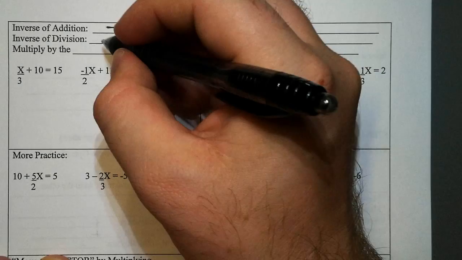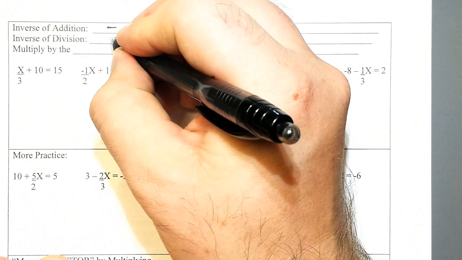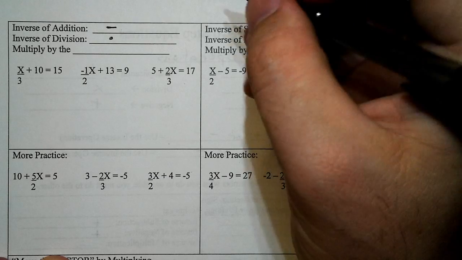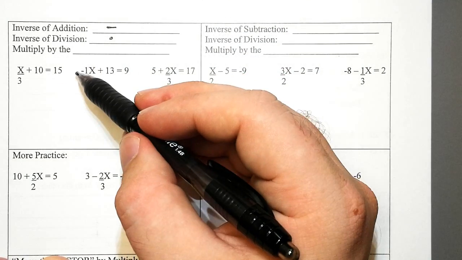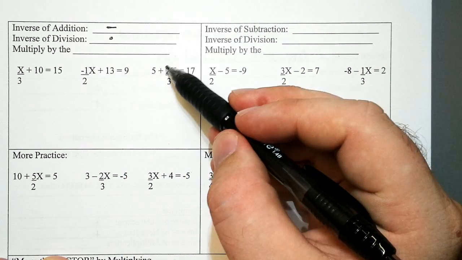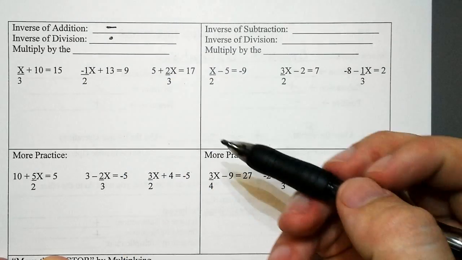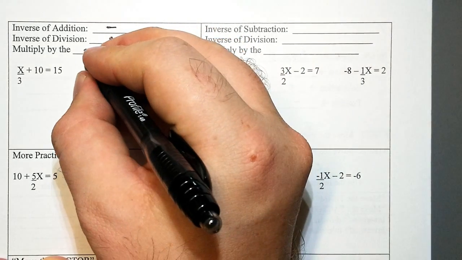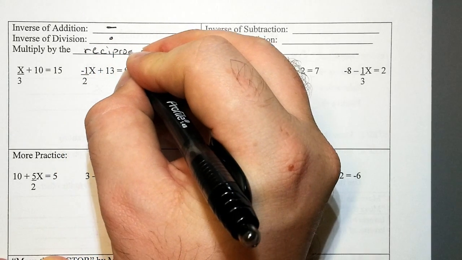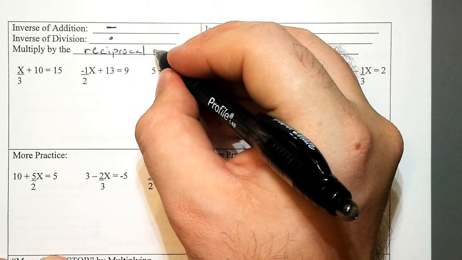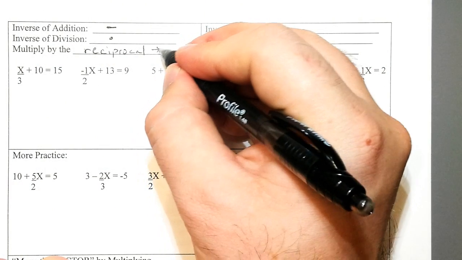The inverse of division is multiplication, and I'm going to use the dot to show that. Now, when you get a fraction, just like on yesterday's paper, like this one has a fraction coefficient, this has a fraction coefficient, you're going to cancel out that coefficient by multiplying by the reciprocal. And remember, reciprocal means it's that fraction flipped.